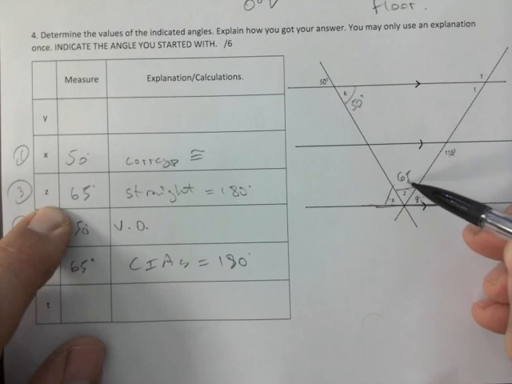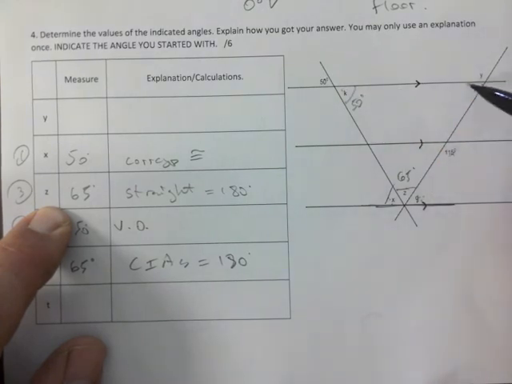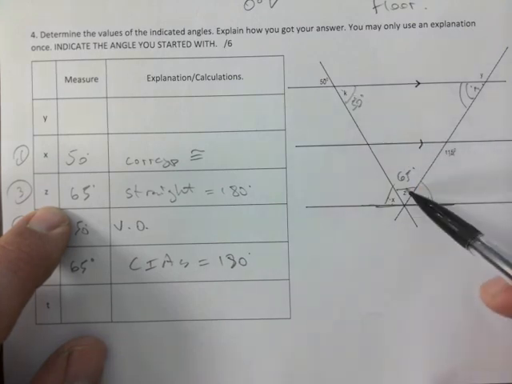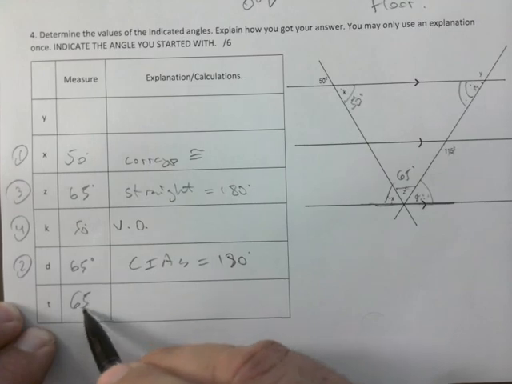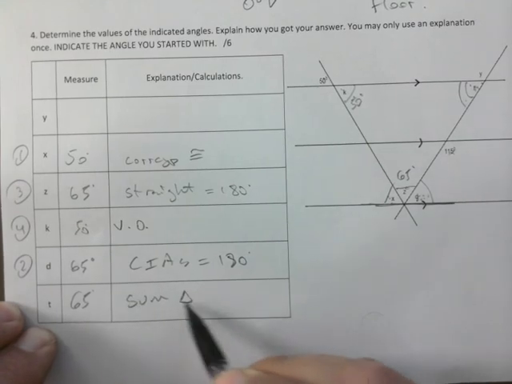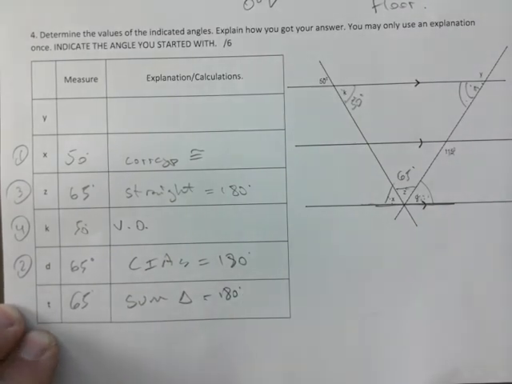Anyway, 65 is here. So I'm going to use sum of triangle to find this one. Could there have been another way? Yeah, you could have done alternate interior here with this one. That's all right, whatever works for you is fine. So what is that again? 50, that is 65. Sum of triangles equal to 180, because I can't use what I've already used.